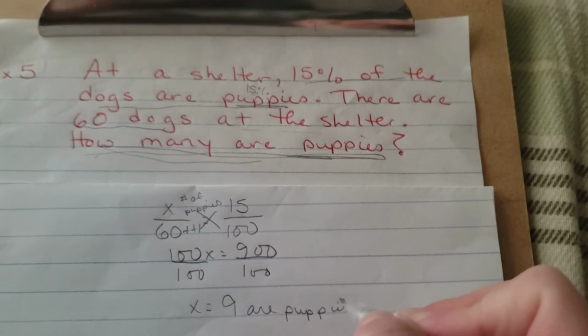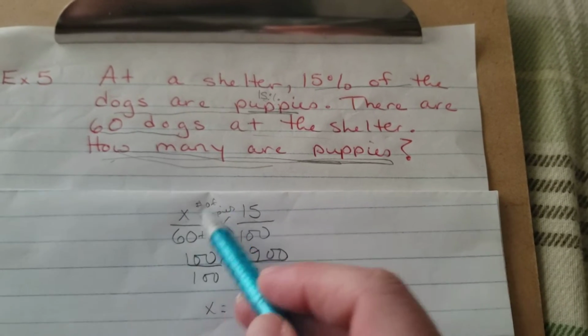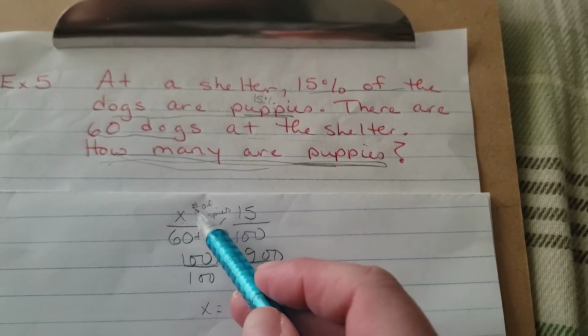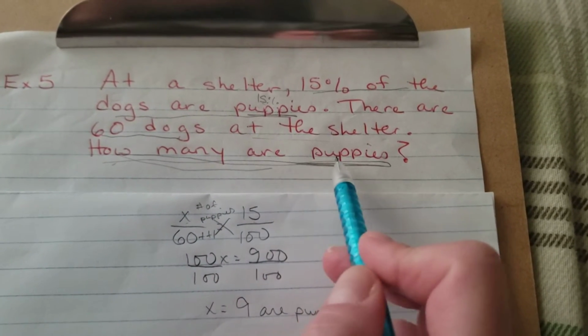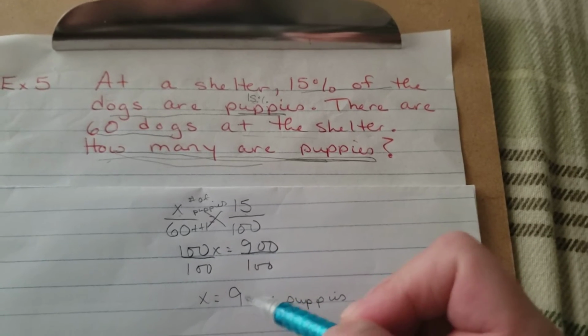And again, as for what to label this, my variable when I was going through, I did put with it number of puppies. When I look back at my problem, I see that the question is asking me to solve for the number of puppies.